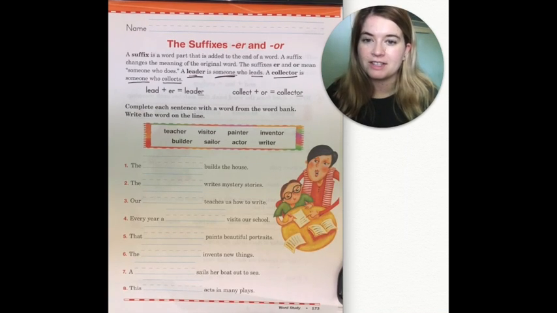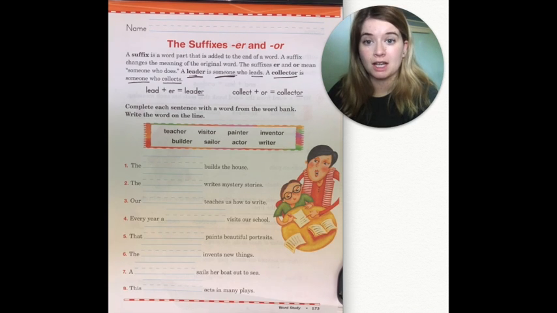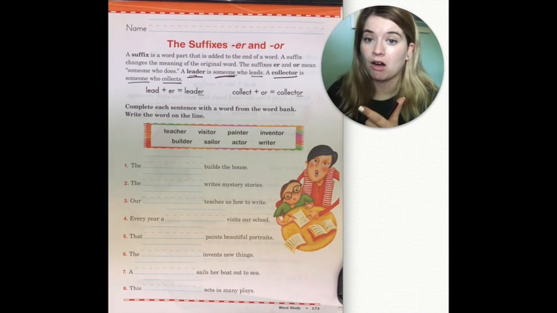Hi, second graders. Today we're going to be learning about suffixes. So yesterday we talked about prefixes. Prefixes are a cluster of letters, and remember that they're not a full word. They're just a part of a word that goes at the beginning of a word to change its meaning. So yesterday we talked about the prefixes re, R-E, and pre, P-R-E.